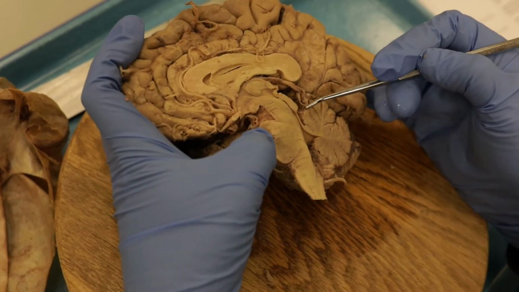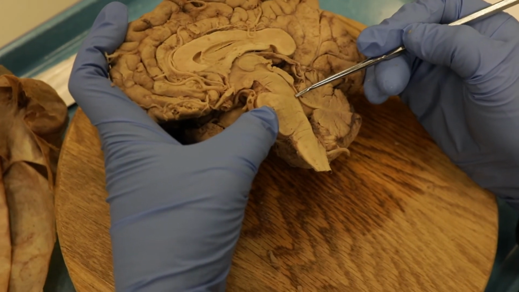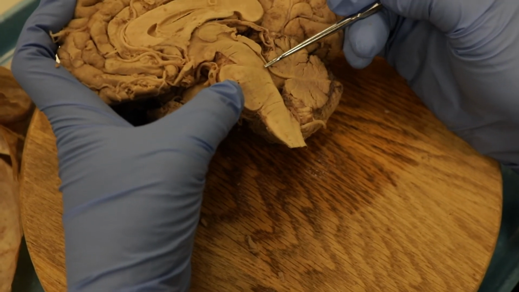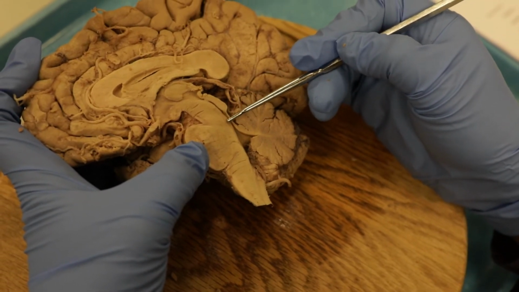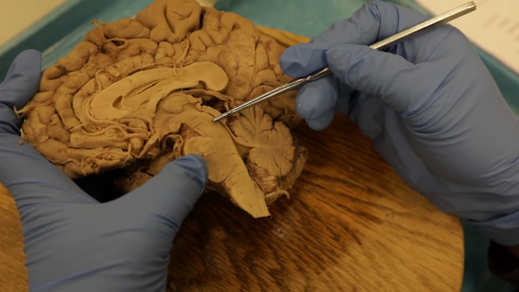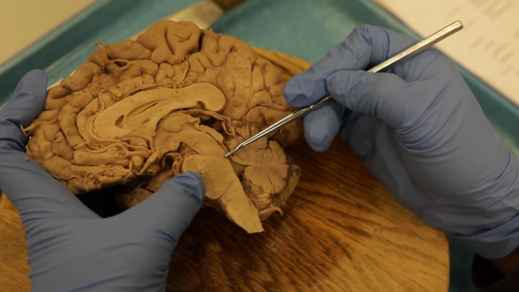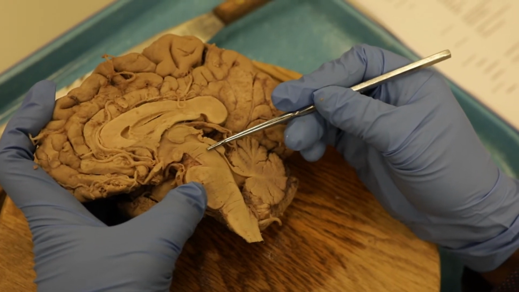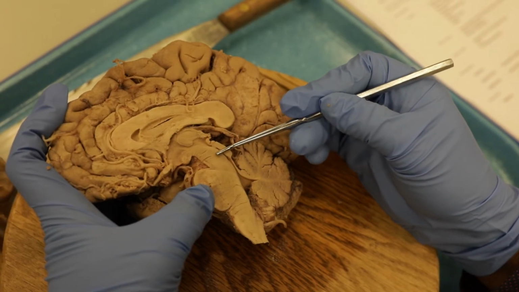Now, I don't know how well this will show up, but there's a little pathway right there, just a little wider area right there, and that is actually the medial longitudinal fasciculus, okay, which is an important connection up to the third nerve nucleus, which is about in this area. This is the medial longitudinal fasciculus.